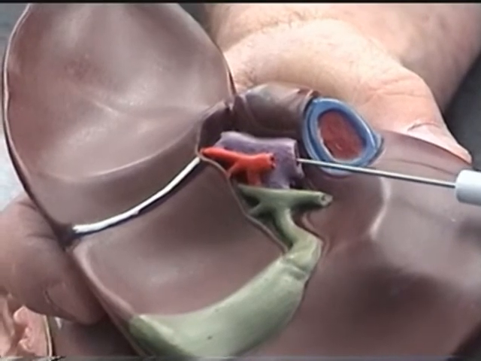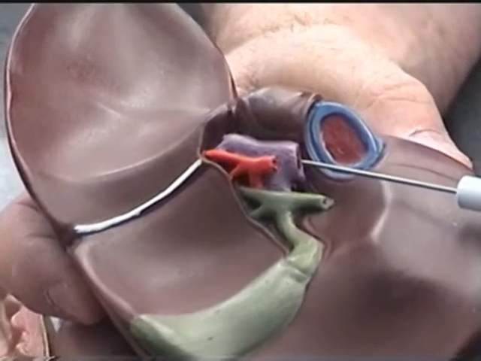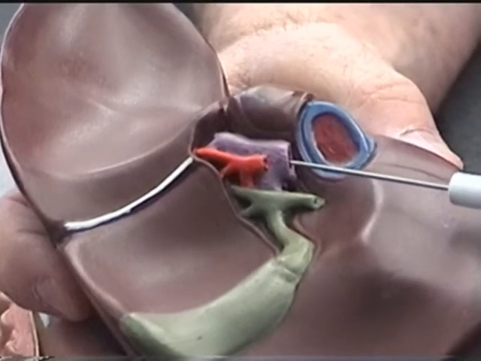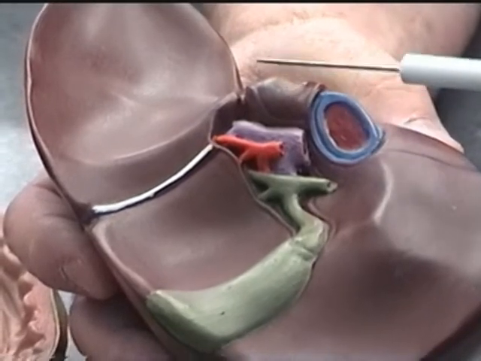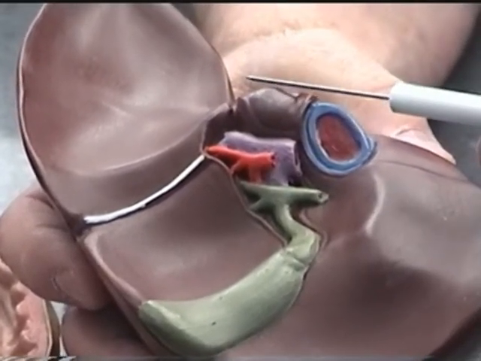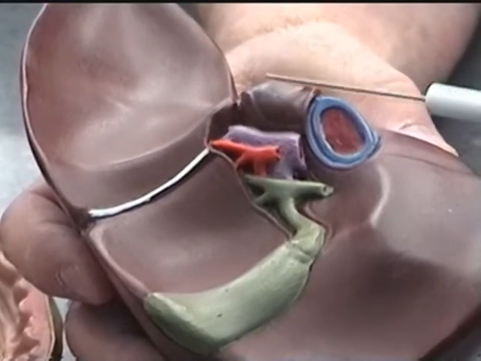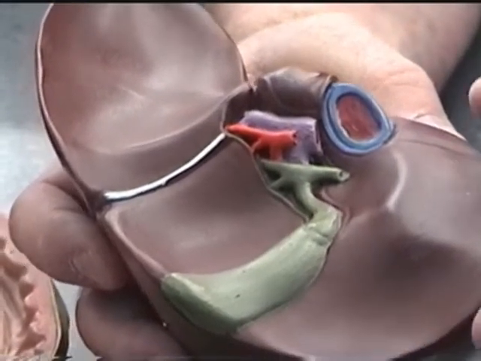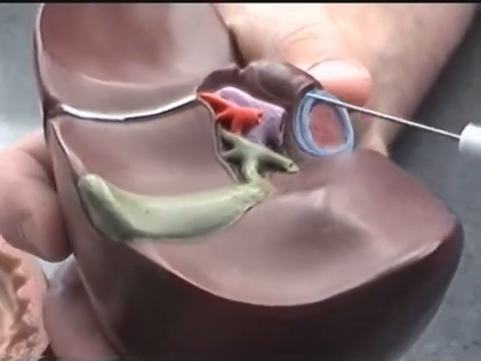And it's carrying all the nutrients that you've picked up in absorption through the small and large intestine. And so the liver is going to process those all for you. And then the liver, in the breakdown of red blood cells, produces a byproduct called bile that we use to aid in digestion.